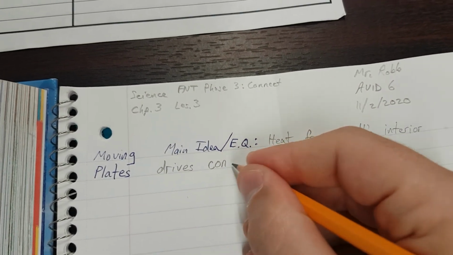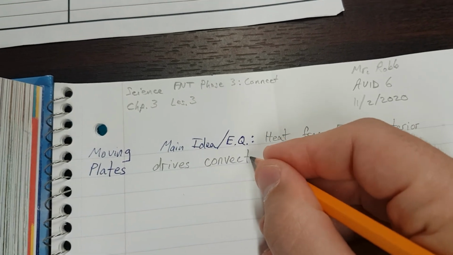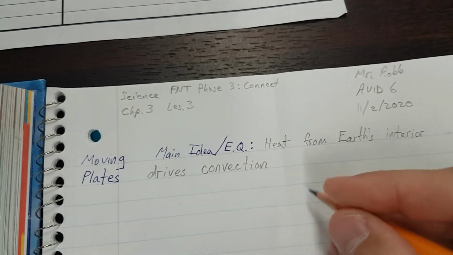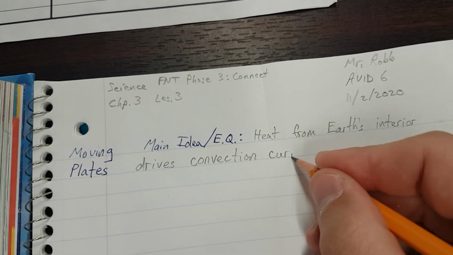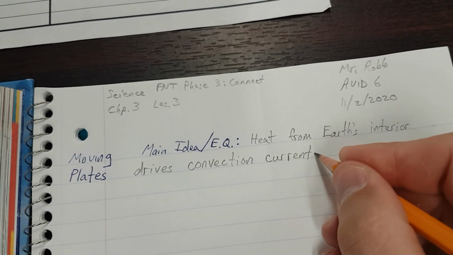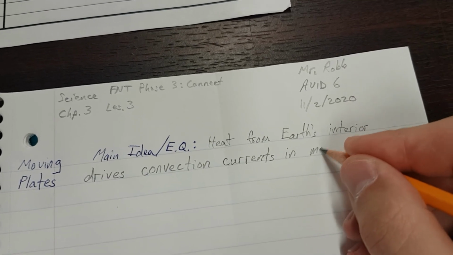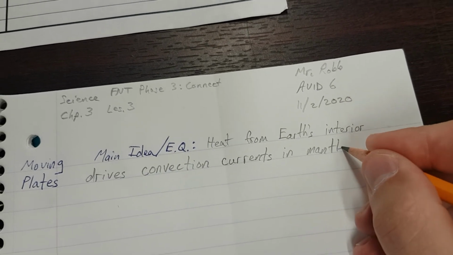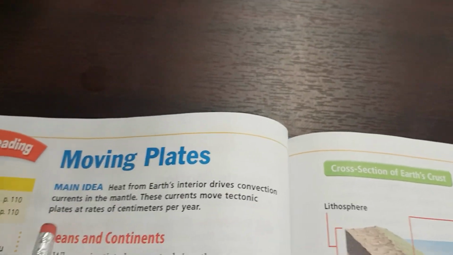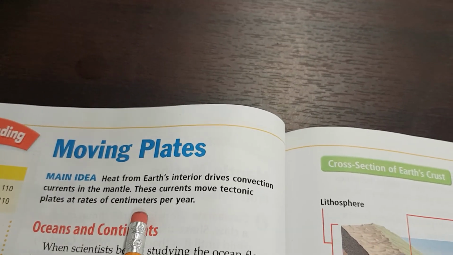Convection, C-O-N-V-E-C-T-I-O-N. Currents, C-U-R-R-E-N-T-S. Mantle, M-A-N-T-L-E. Period. These currents move tectonic plates at rates of centimeters per year.